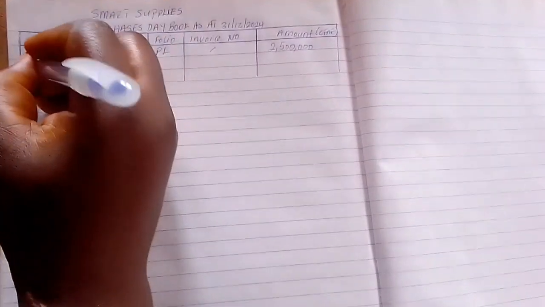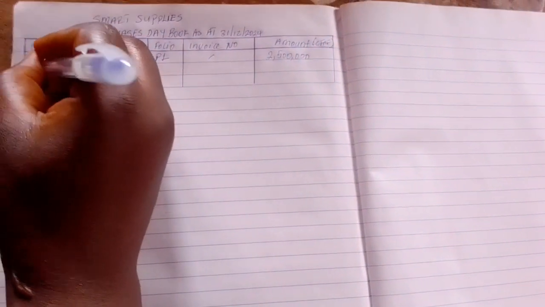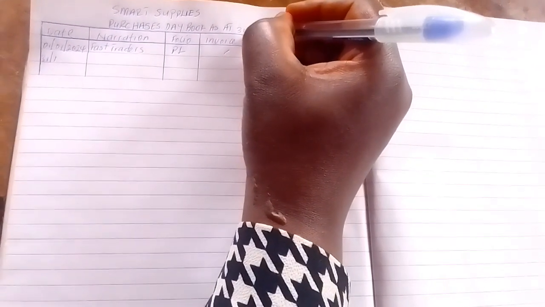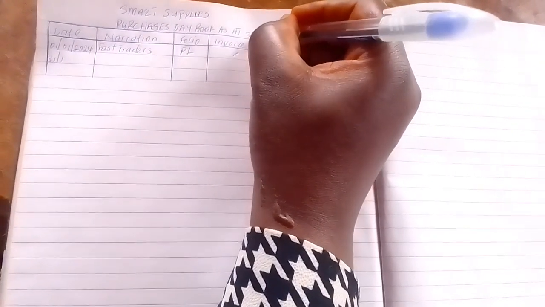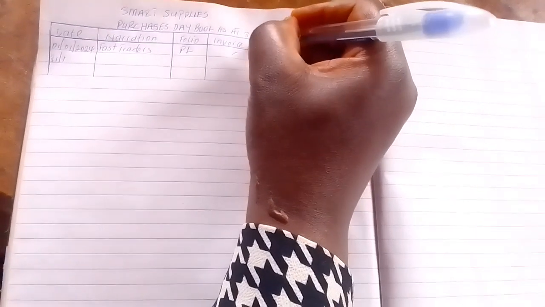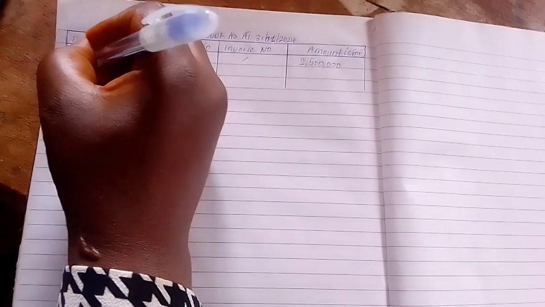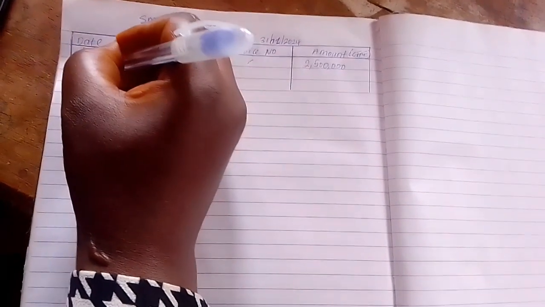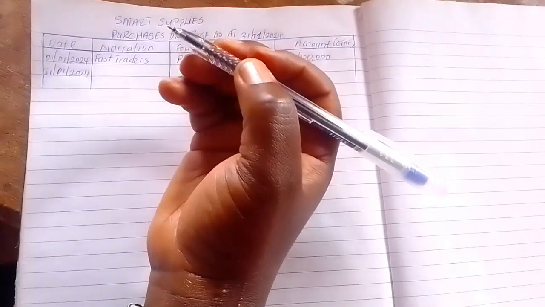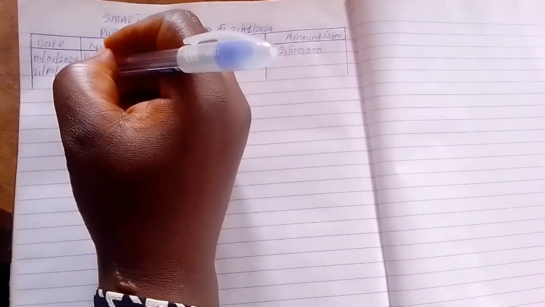So what we need to do here, we total. Since we are preparing on the date, sorry about that, the date was on the 1st of January, so it's on the 31st of January. So we write here on the 31st of January 2024. So we put here.